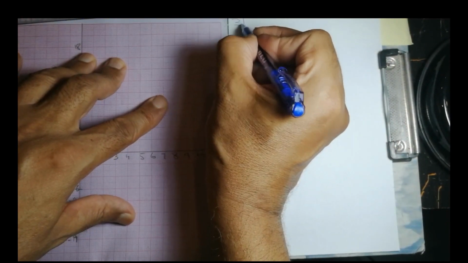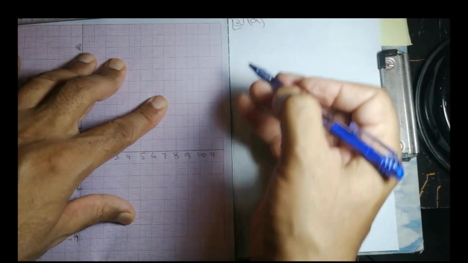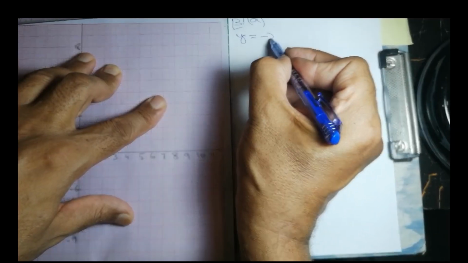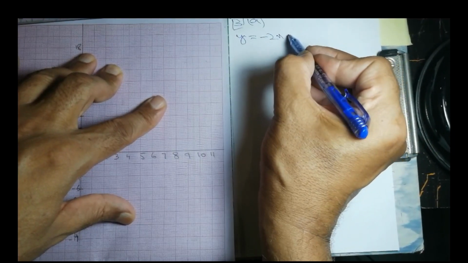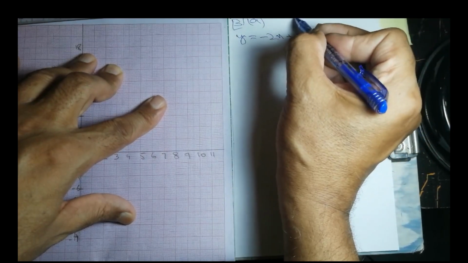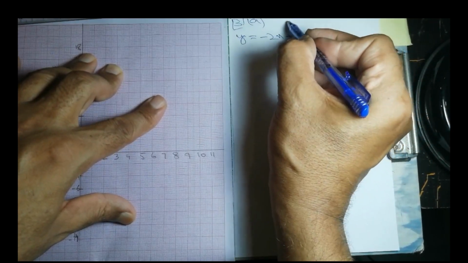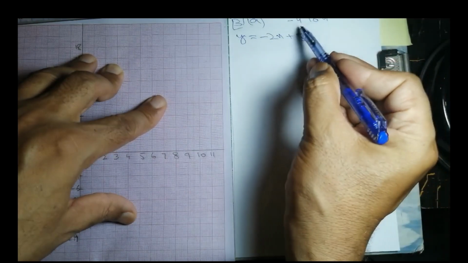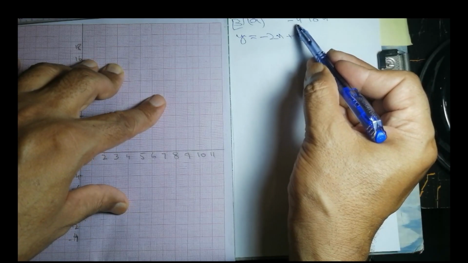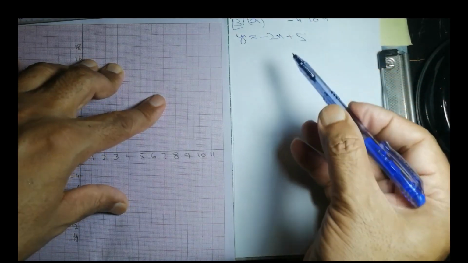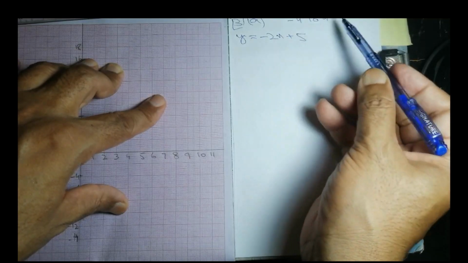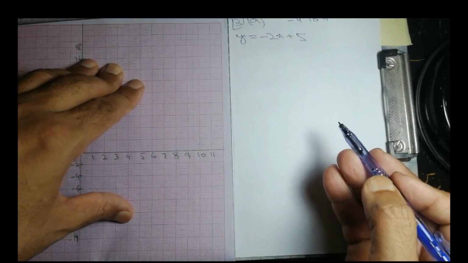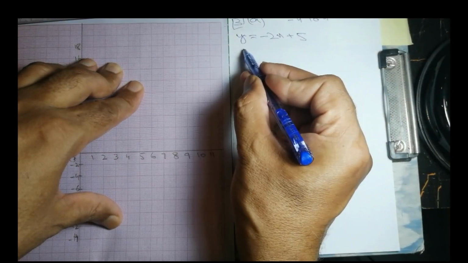Question 3, part A is y equal to -2x plus 5, and the range of values is given the same as in question number 2, that is -4 to 4. So we will use the values of x in this range, but it is not necessary that we write all the values. Only a few values are sufficient, so we will use only a few values. So make a table.